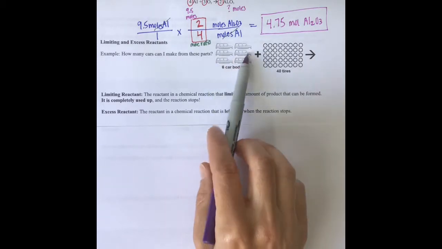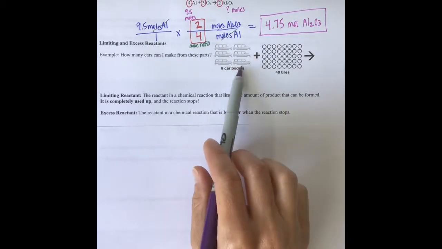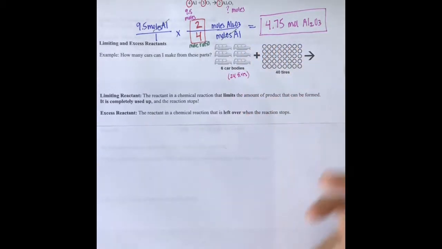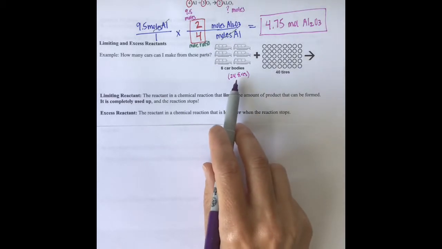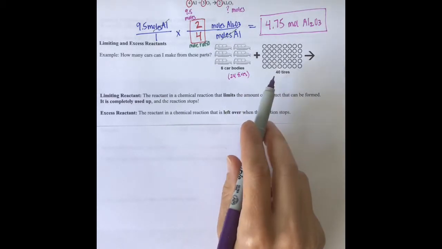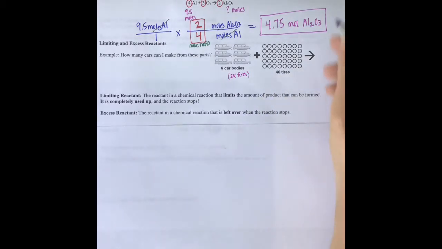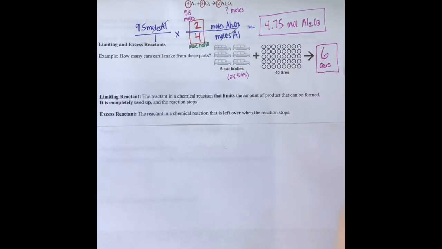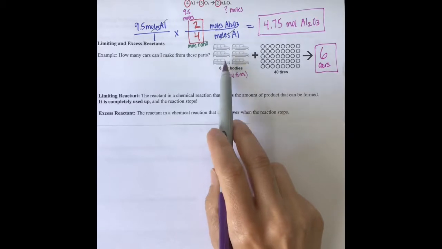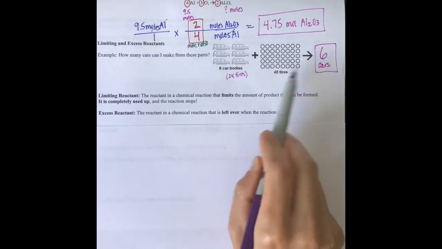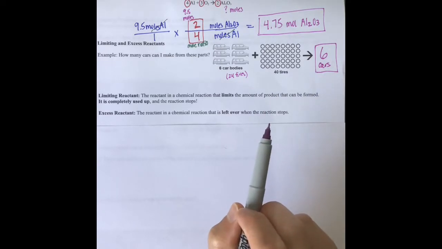So for these 6 cars, I would need 24 tires to react with them. Do I have enough tires? I do, okay? So I can actually make 6 whole cars. Okay, I have enough bodies to make 6 cars. I would need 24 tires. I have plenty of tires. I'm going to be able to make 6 cars.